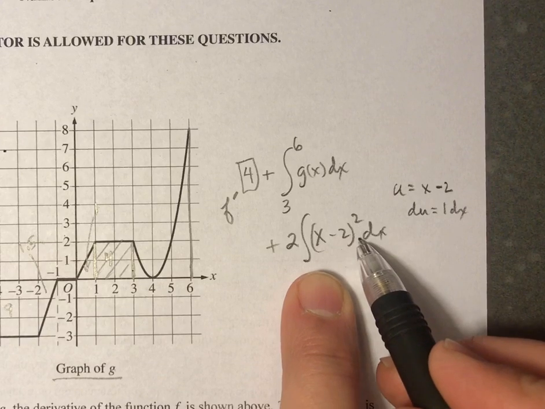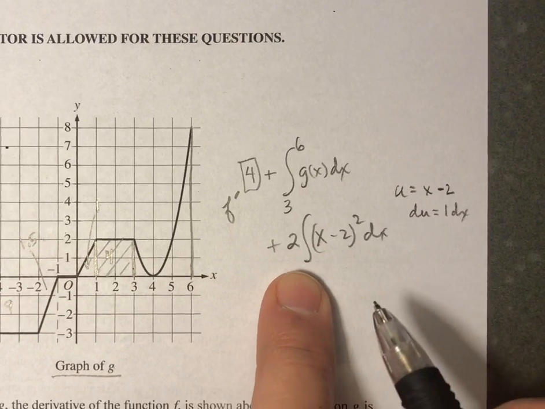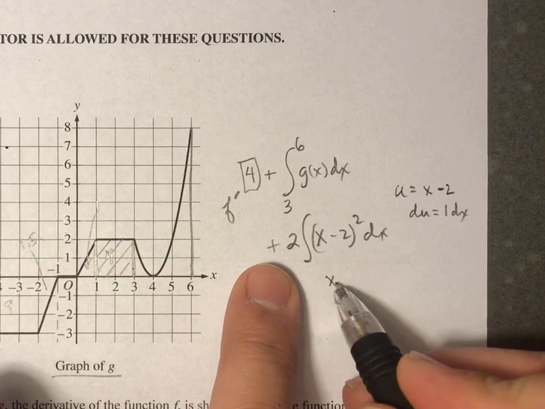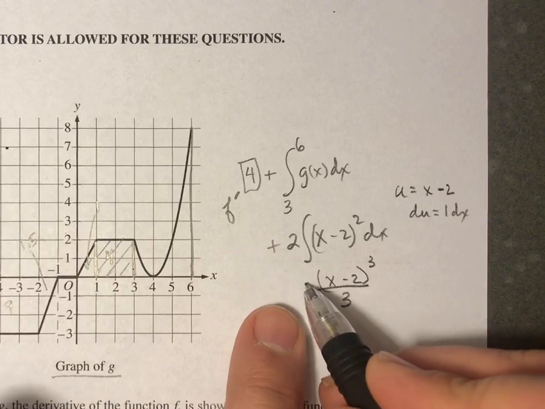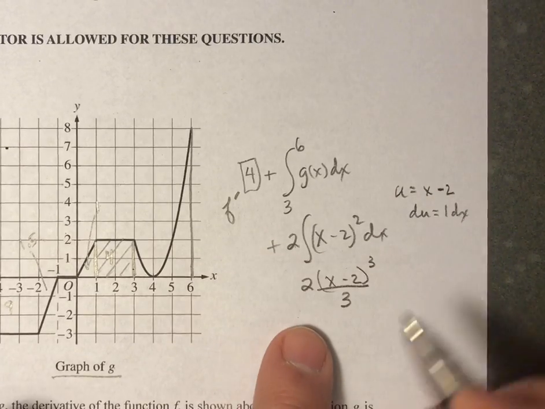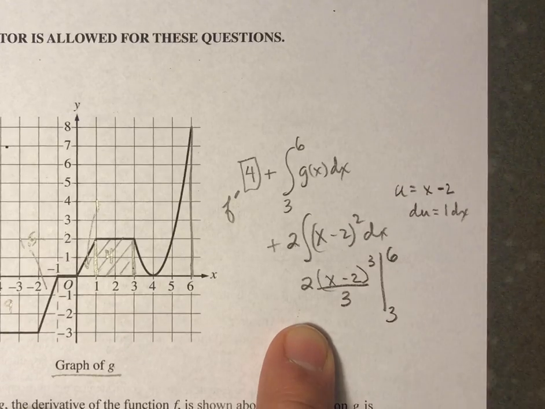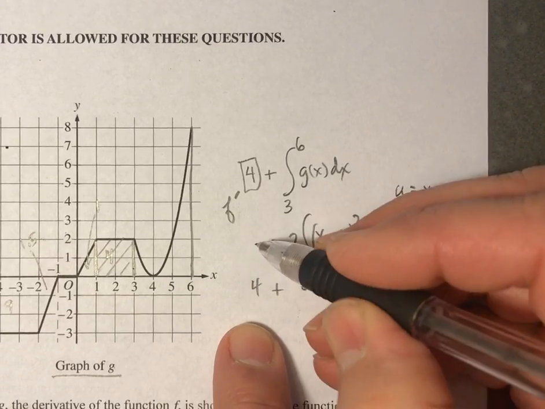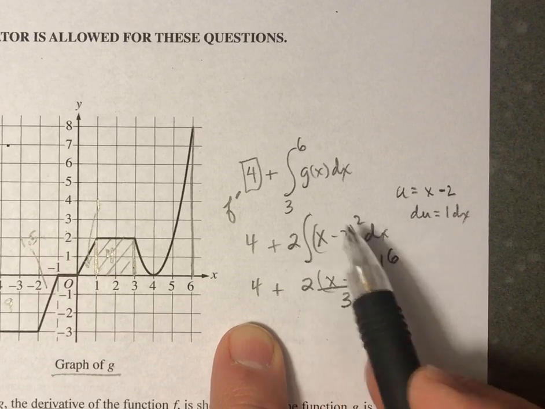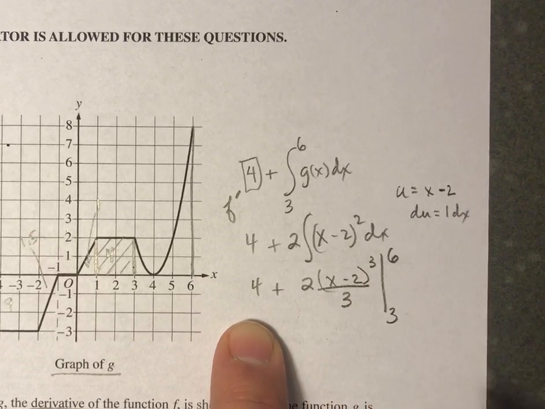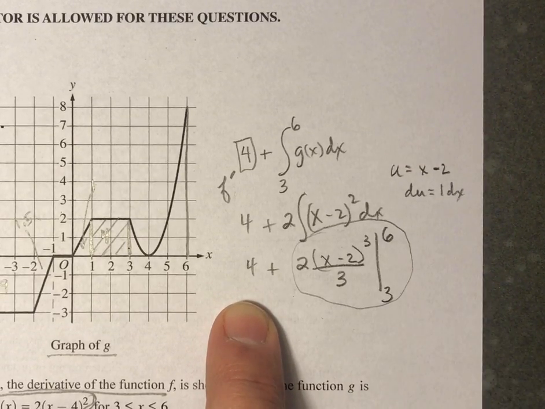Well, we have a 1 dx here, so the antiderivative of x minus 2 squared is going to be x minus 2 cubed over 3. And we have the constant out in front, and then we're just going to integrate from 3 to 6. So what we have now is 4 plus 2 times the integral from 3 to 6 of x minus 2 squared dx. And then all we have to do is evaluate this.